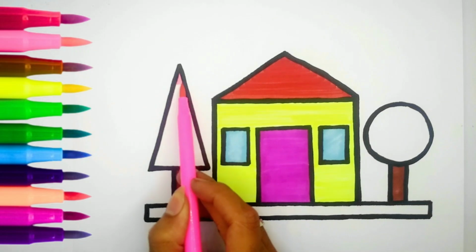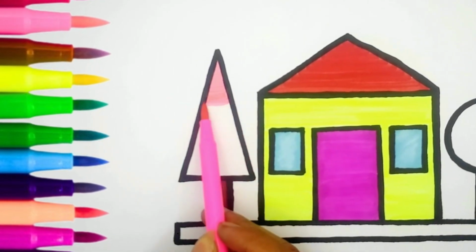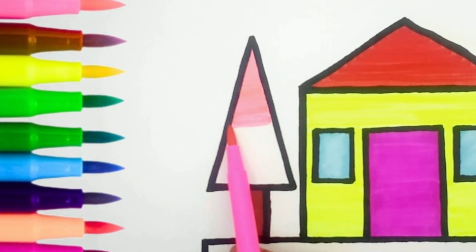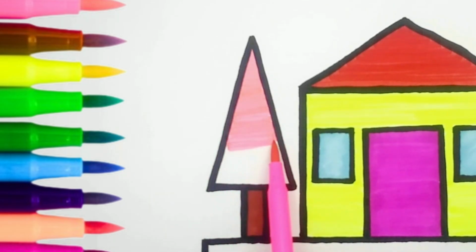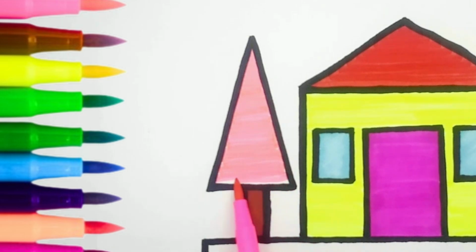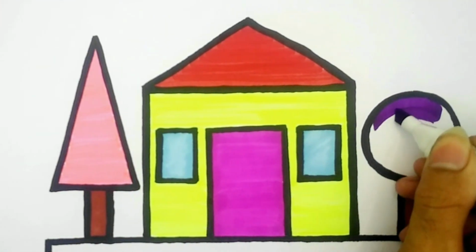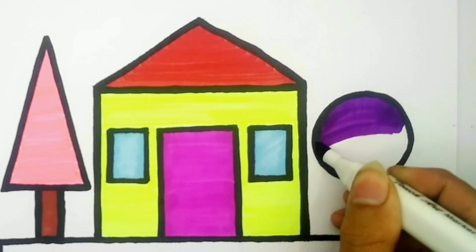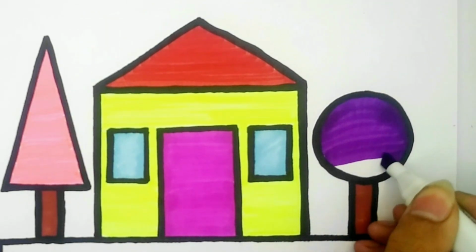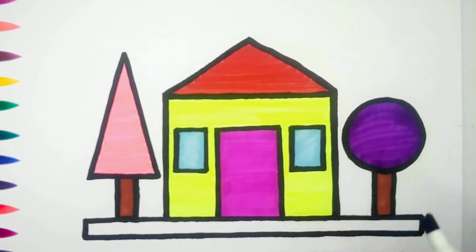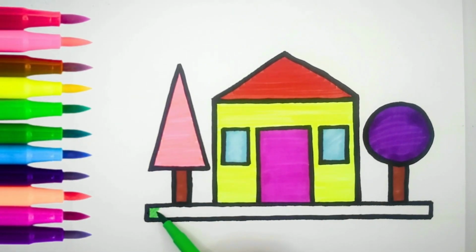Pink for the triangle tree. Violet for the circle tree. And green for the ground.